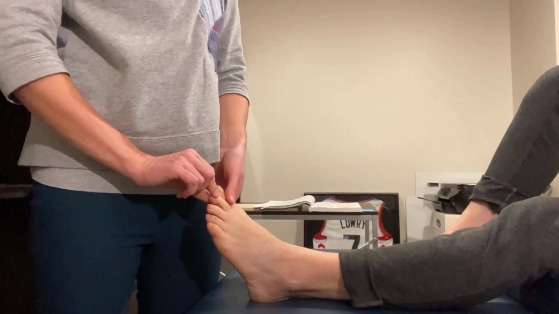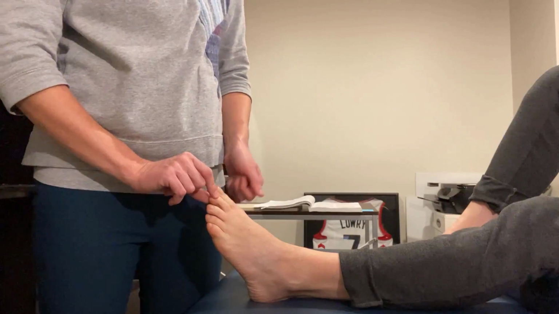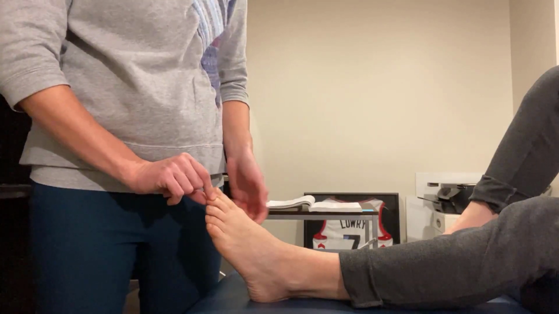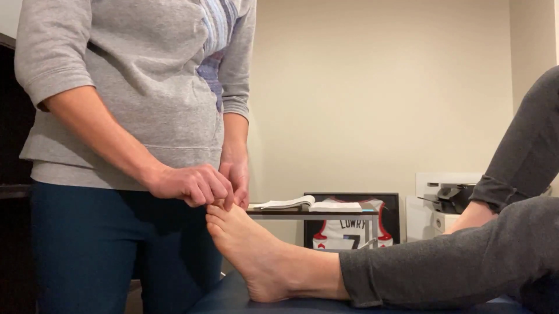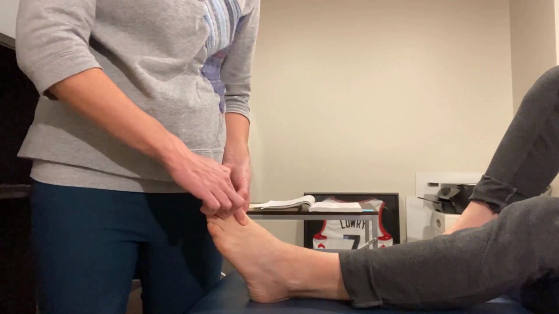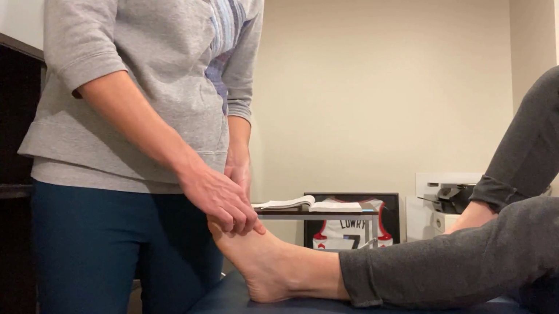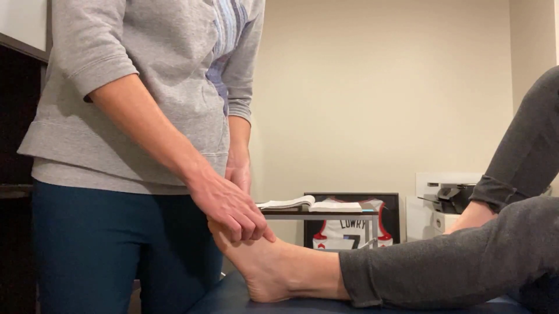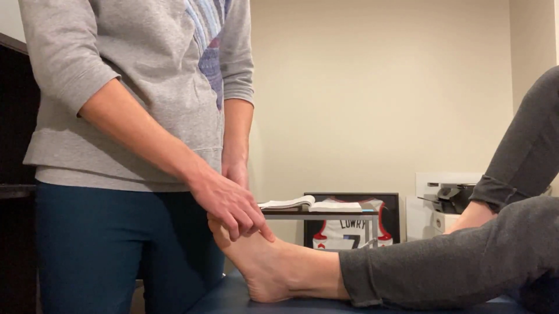To palpate the intermediate or the second cuneiform, I'm going to start on the distal phalange of the second digit, crossing over the middle and proximal phalange of the second digit, palpating the metatarsal of the second, and feeling for the base of the second metatarsal.